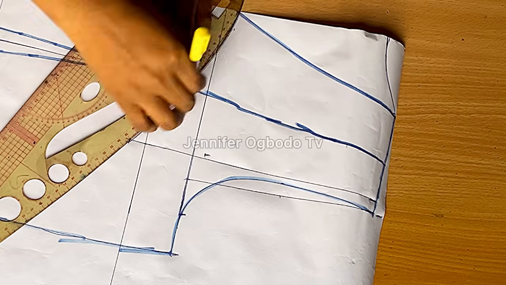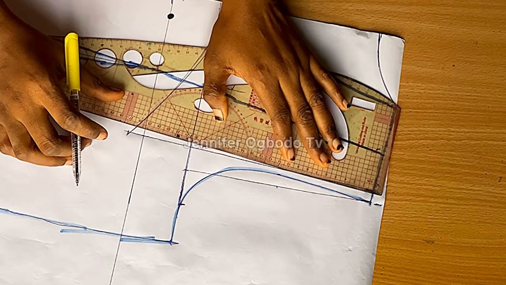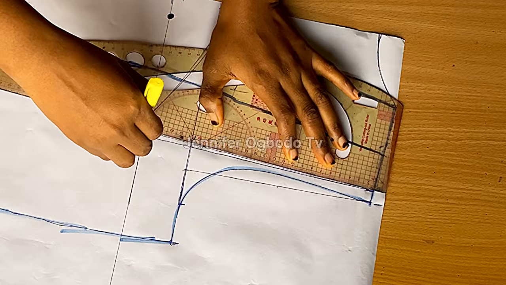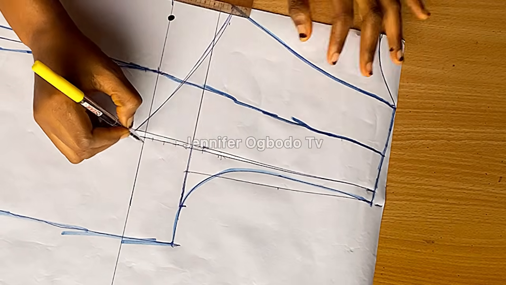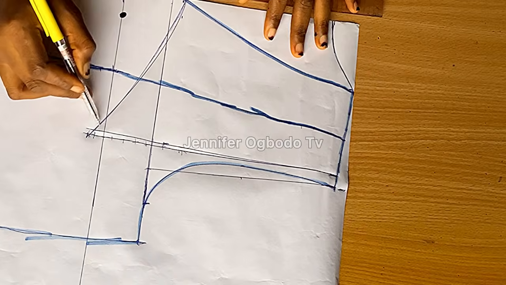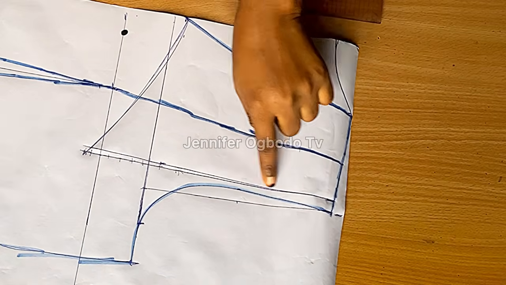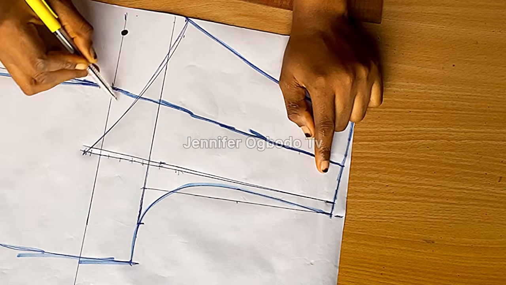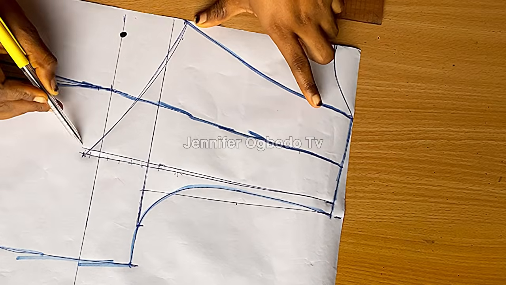So after getting this, the next thing I'm going to do is to go ahead now and connect all the points together like this. So at this lower part, you are going to make like a curve. You can use your free hand or you can use your pattern master to make the curve, okay? So after getting the curve you want at that part, you go ahead and connect this part from the shoulder all the way to that point. You can see.